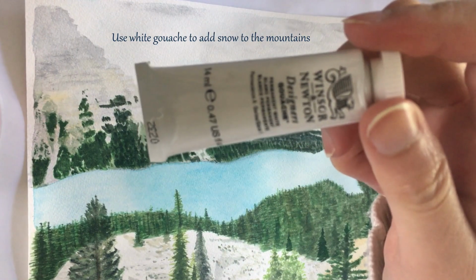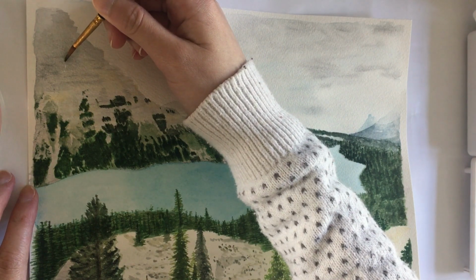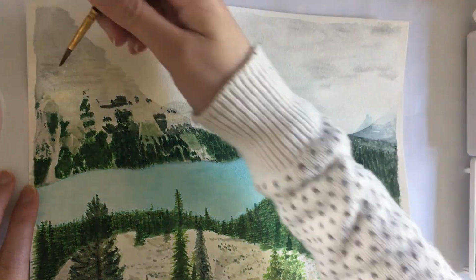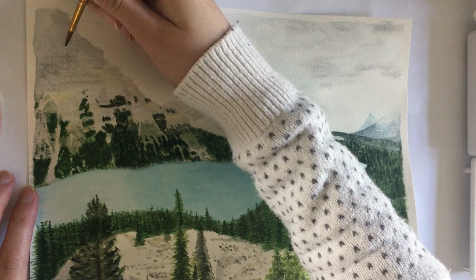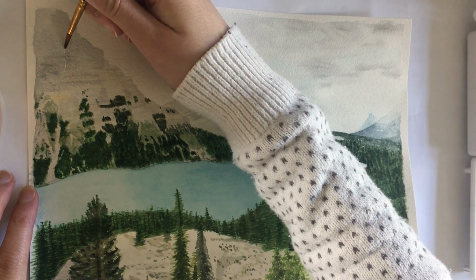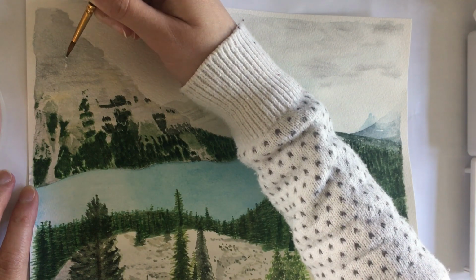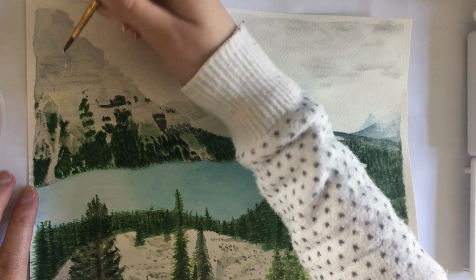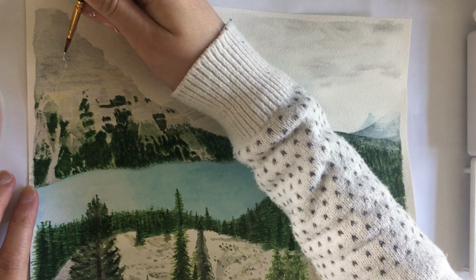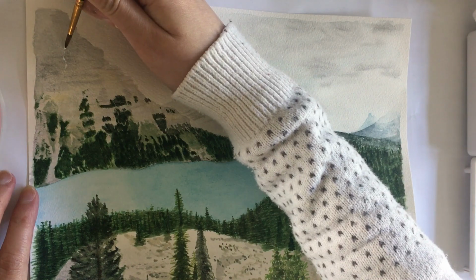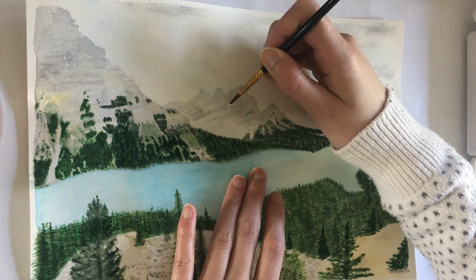Lastly, I added this gouache white paint to show where the snow is on the mountain. Here I'm showing painting in real time, and for this I made sure that each time I added the paint, I didn't add too much of it at a time because the consistency is very thick, so if I added too much it would have more of a 3D effect, and I didn't want that. So I just added gradually, little by little.